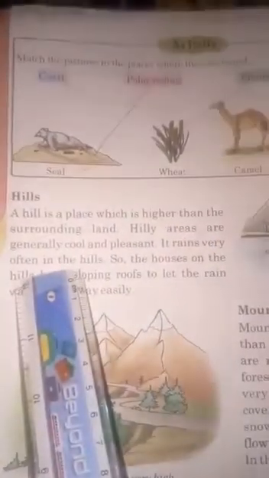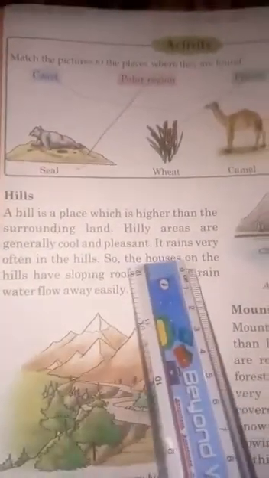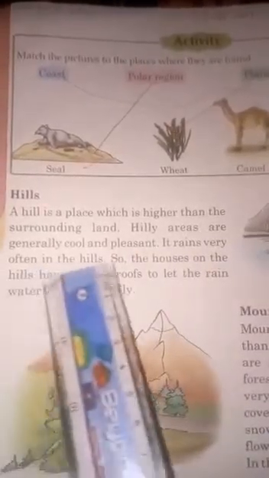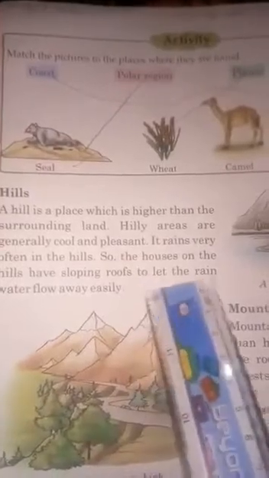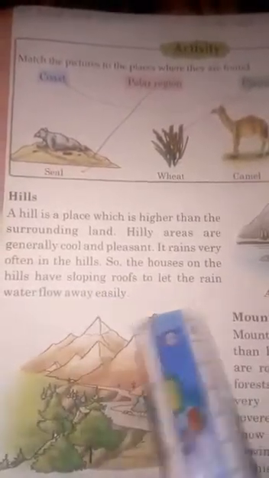Activity: match the picture to the places where they are found. Do it by yourself. Hills. A hill is a place which is higher than the surrounding land. Hilly areas are generally cool and pleasant. It rains very often in the hills, so the houses on the hills have sloping roofs to let the rainwater flow away easily.